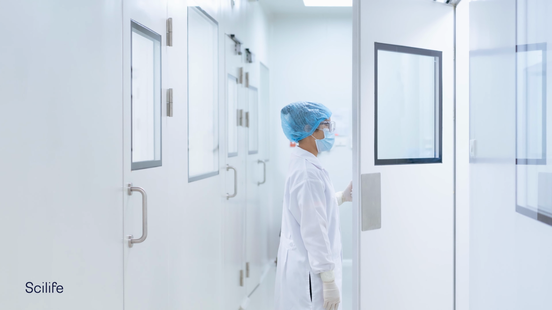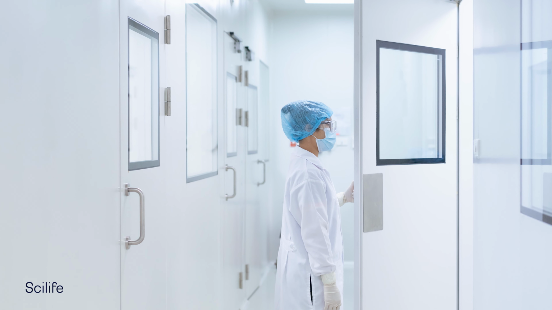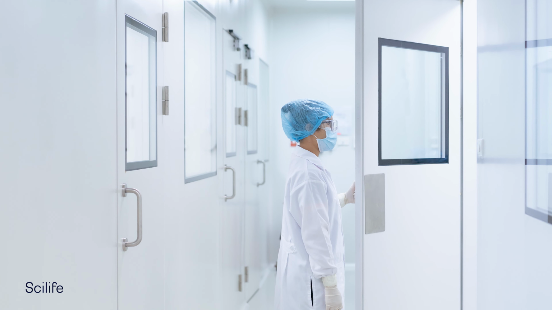Clean rooms are controlled environments in the pharmaceutical industry to minimize the presence of contaminants during the manufacturing process of APIs and medicinal products. Clean rooms are used in various stages of the manufacturing process. For example, in research and development, formulation, filling, packaging, and testing. Contaminants present in clean rooms can be divided into different groups.